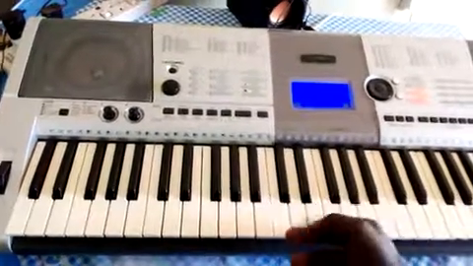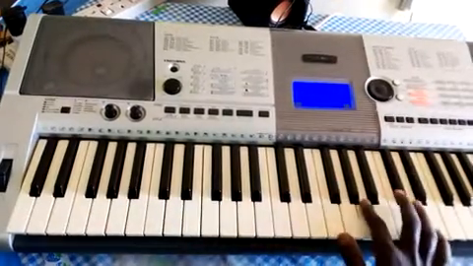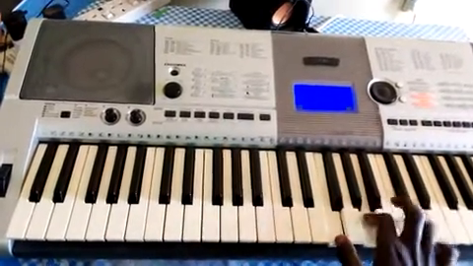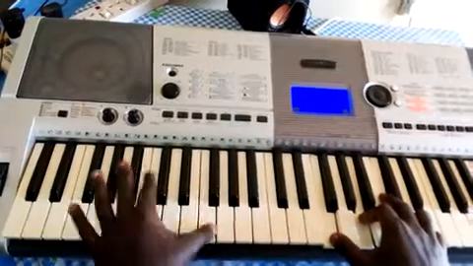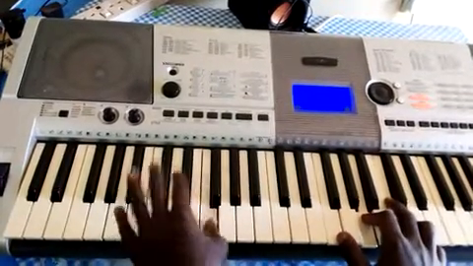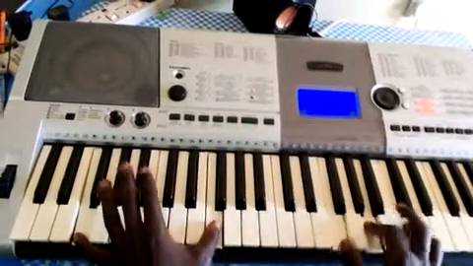So remember the formula of the major chords: the first, the third, and the fifth. I'm going to add an octave here of the grand note, same one here and same one. Then I lower the octave. So that will be the major chord of C.